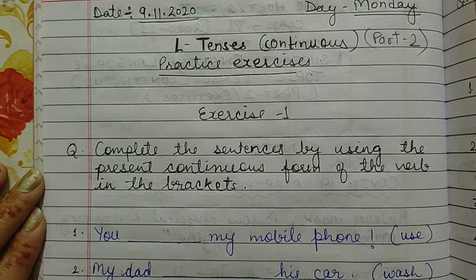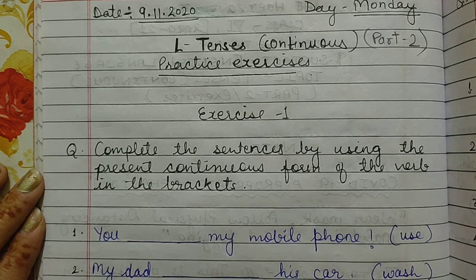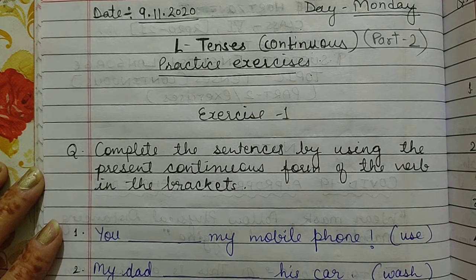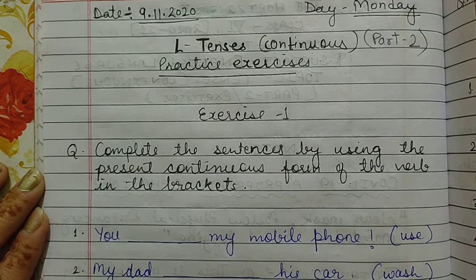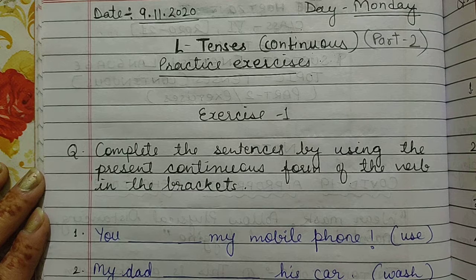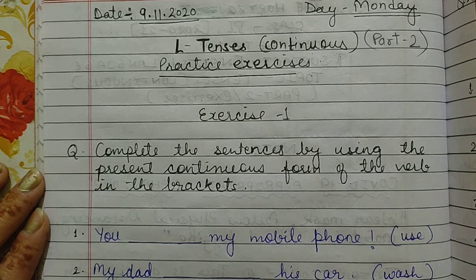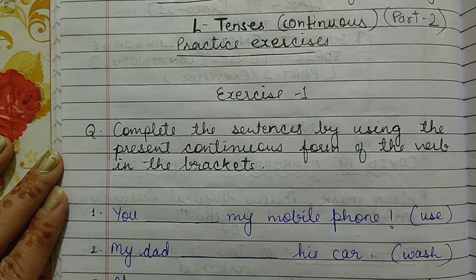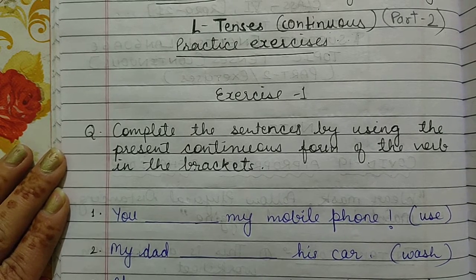If I take the verb walk, I will add ing and it will become walking. For a third example, write is the main verb, and if I am writing a sentence in continuous tense, I will write the verb in ing form: writing.